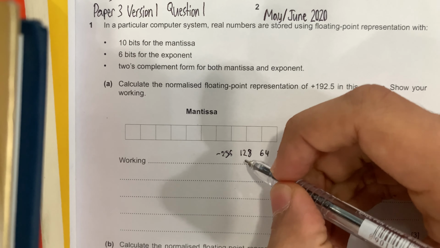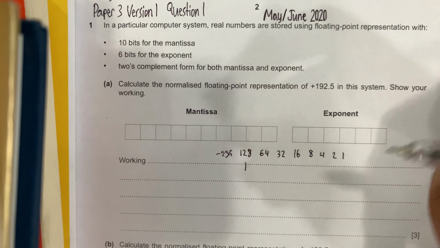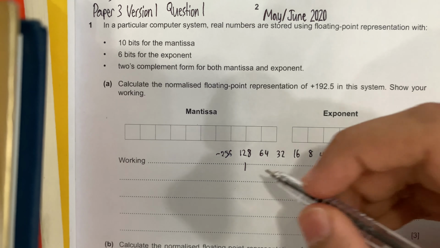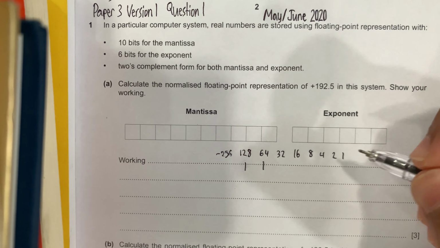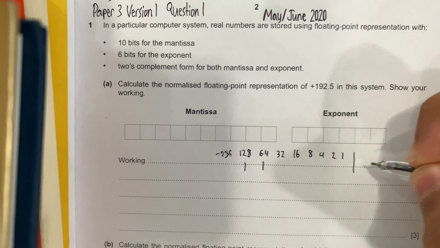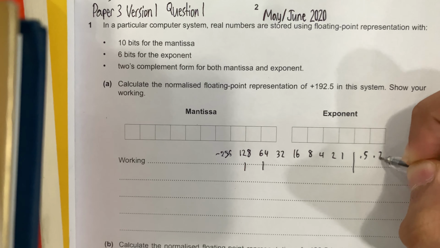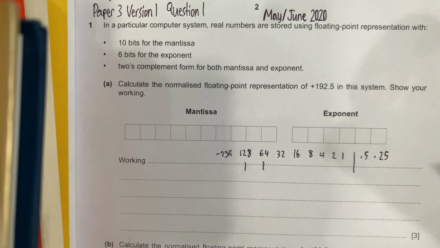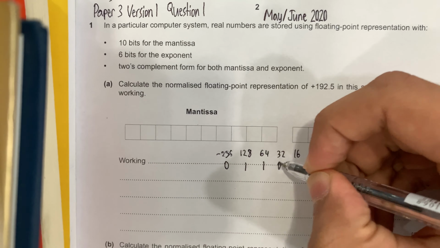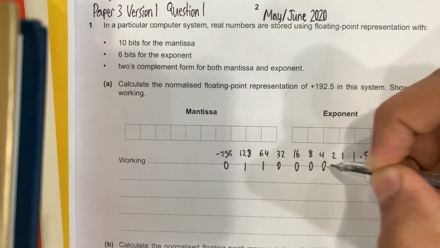And first we put a 1 in 128, and then to get 192.5 we have to add 64. Oh yeah, I also forgot to put the 0.5, 0.25. And then we also have to add a 0.5, so that will also have a 1 there. And we just add zeros in the remaining columns.